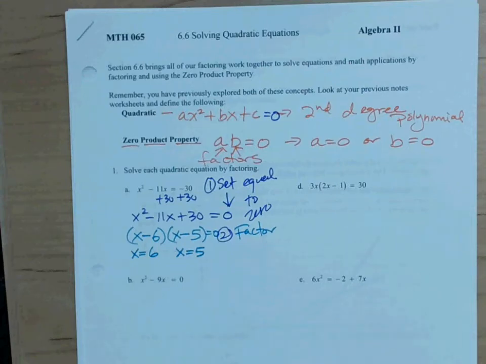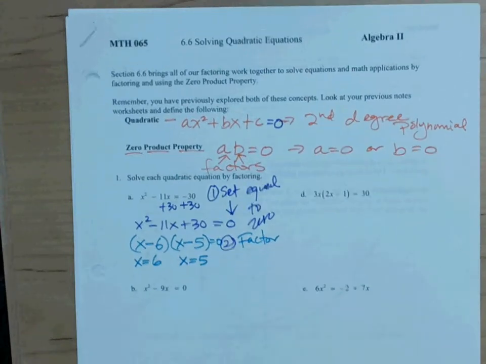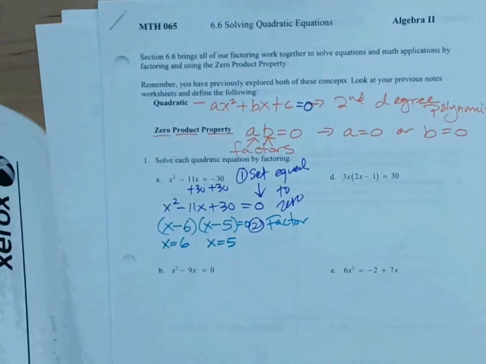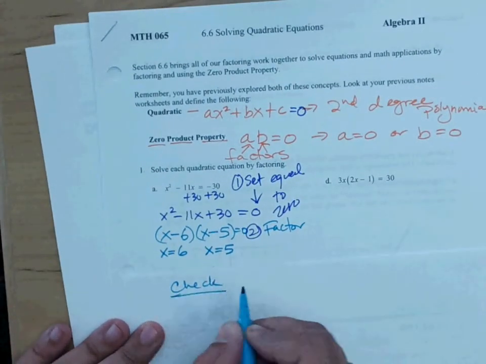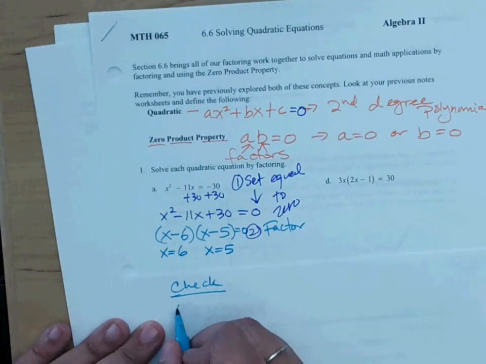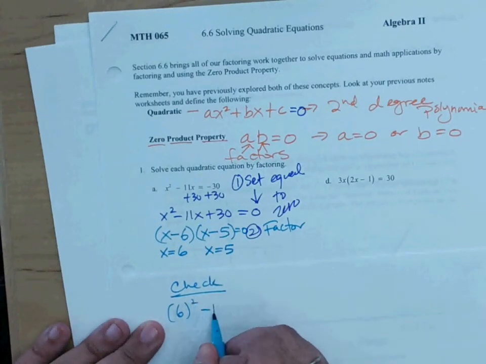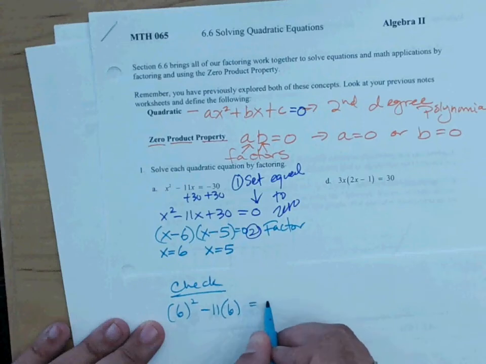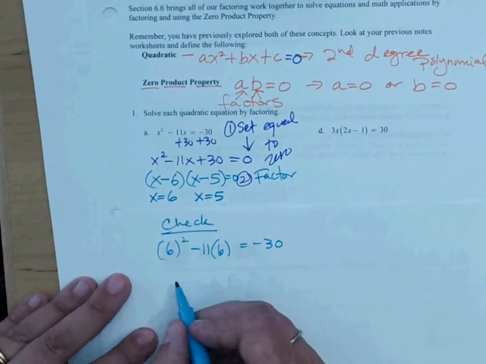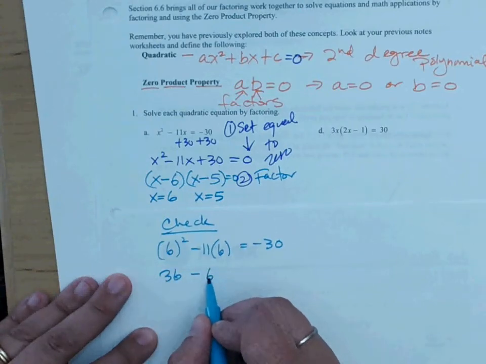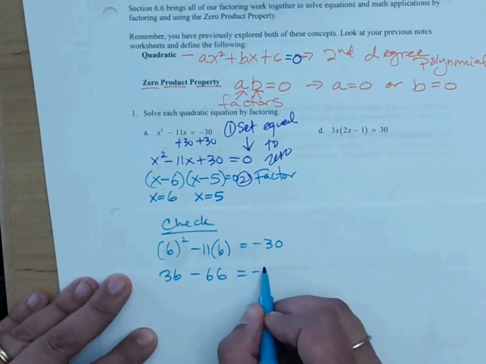That's it. Now, I don't have a lot of room to check on here, so that's the reason why you might get out some scrap paper for your check. And your check would look like this. If you take 6 and you plug it in, you have 6 squared minus 11 times 6 should give you negative 30. So you'd have 36 minus 66 equals negative 30.